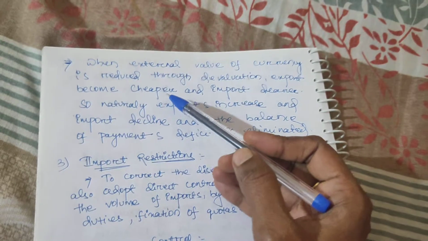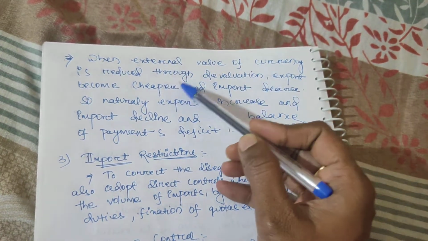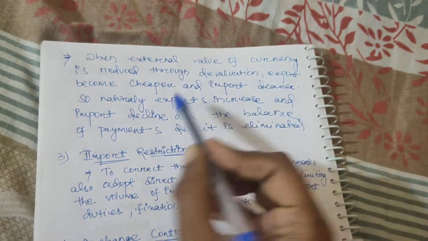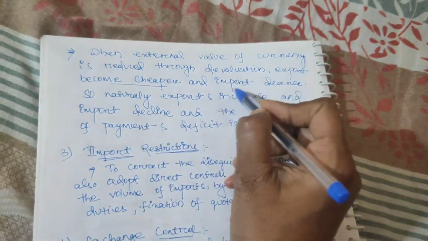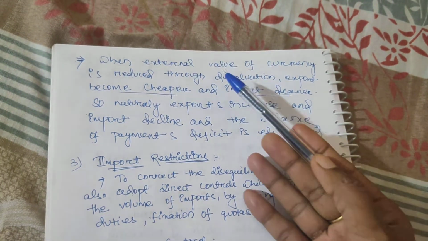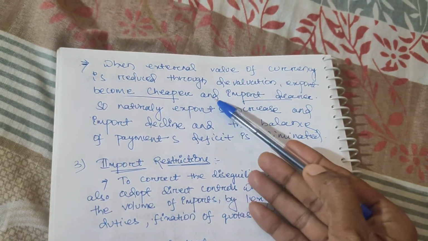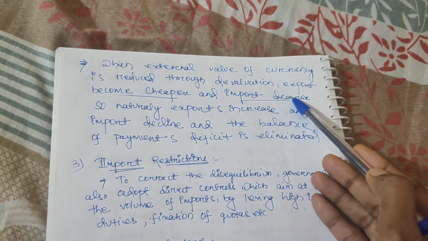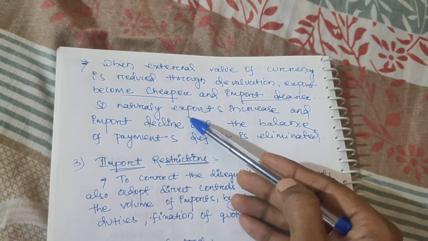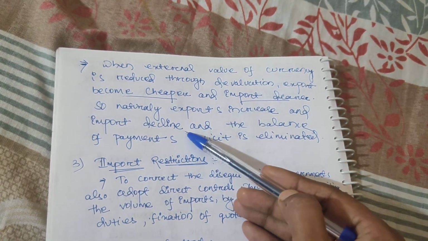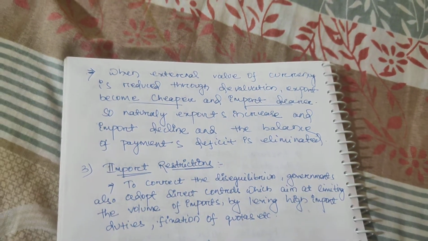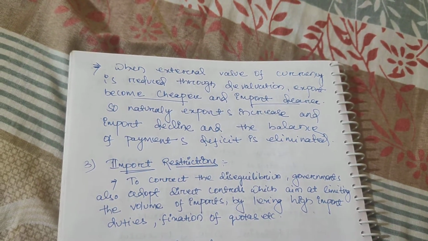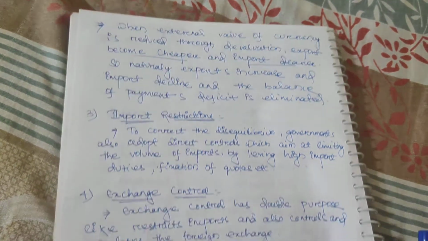Then, when the external value of a currency is reduced through devaluation, exports become cheaper and imports dearer. This point they will confuse you in a better way. When the external value of currency is reduced, then what happens? Obviously exports become cheaper and imports dearer. Get it? So naturally exports increase and imports decrease, and the balance of payment deficit is eliminated easily, so that the disequilibrium will soon become equilibrium.